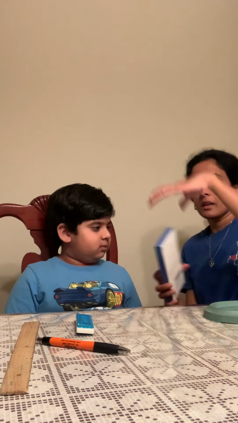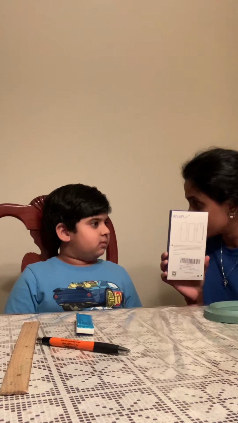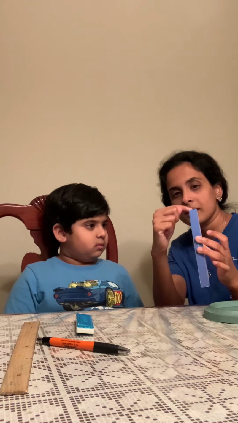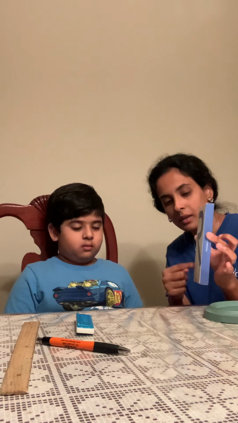So when you are at home, you see boxes that come into your house, especially now in the COVID season, you see a lot of boxes that come in, right? So perimeter is the distance around this box.